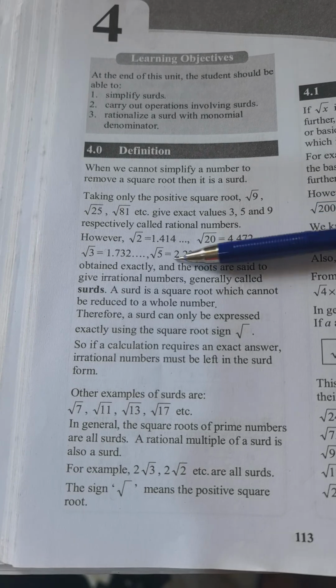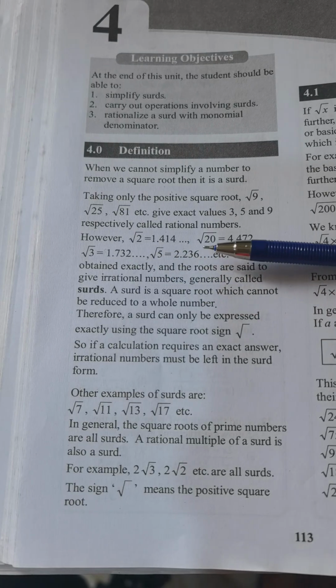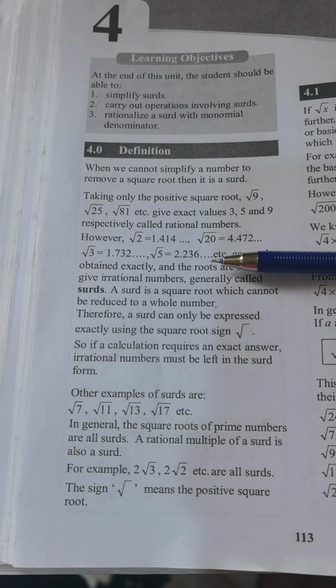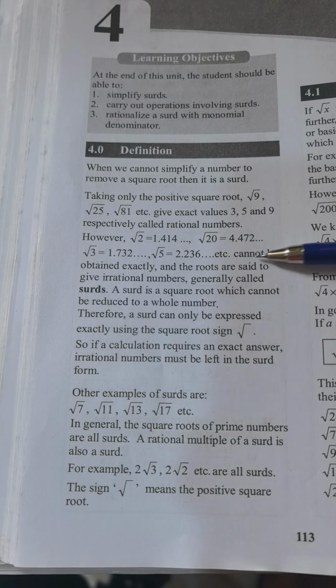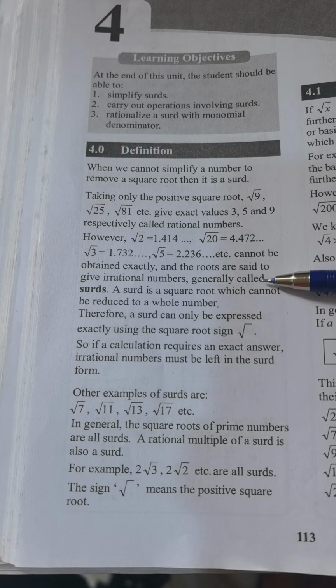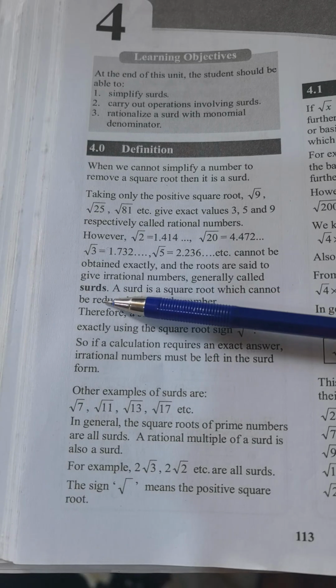Now the square root of 3 also gives 1.732, and it's going to continue, non-recurring, non-terminating. If you like, punch this into your calculator. The square root of 5 is going to continue that way, and so on. These cannot be obtained exactly, and such roots are said to give irrational numbers, exactly called the surds. So that is the point.